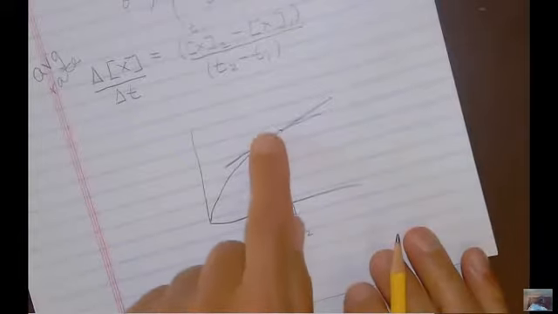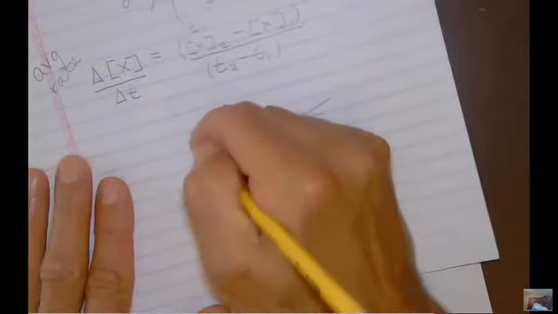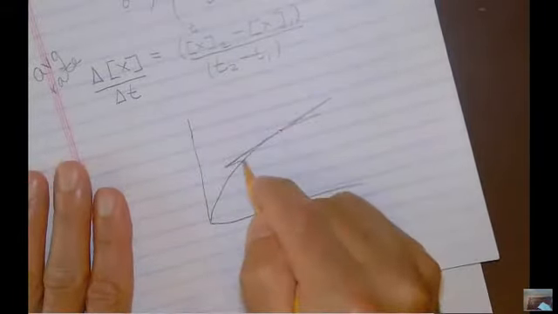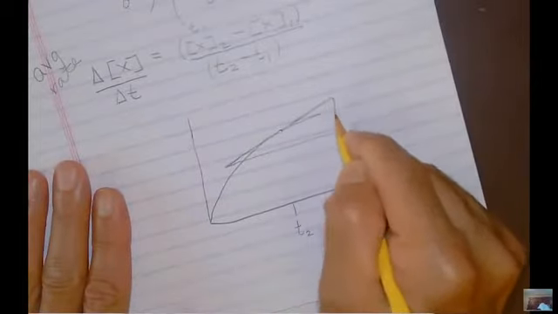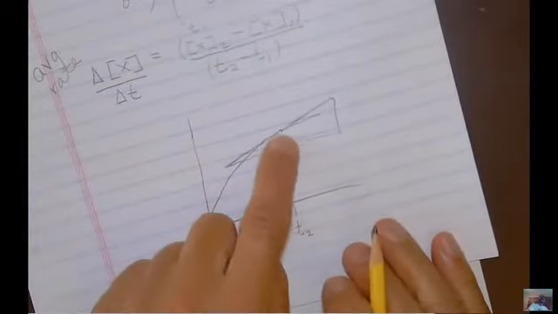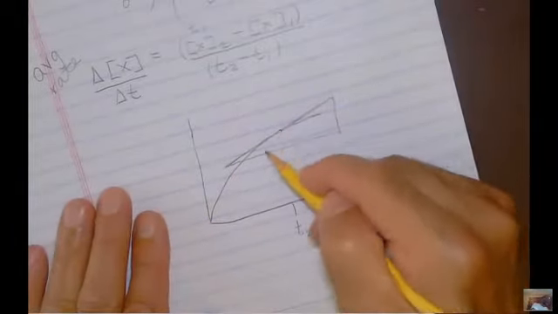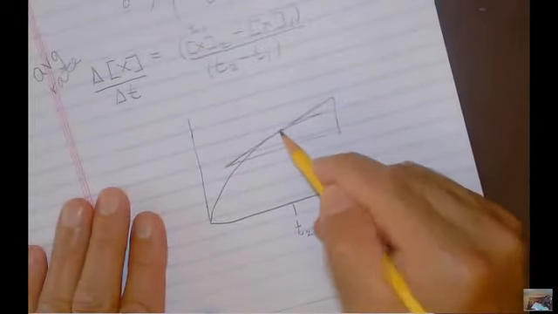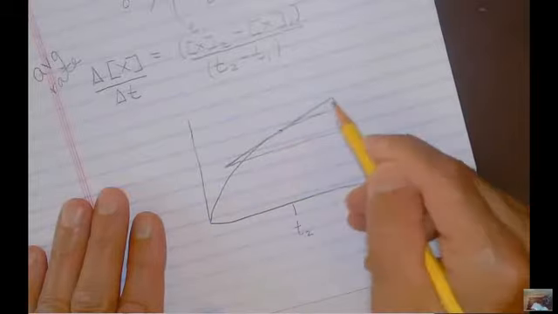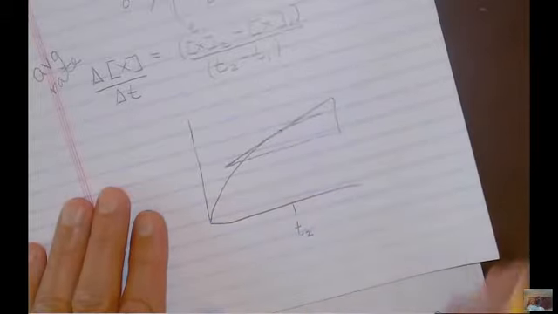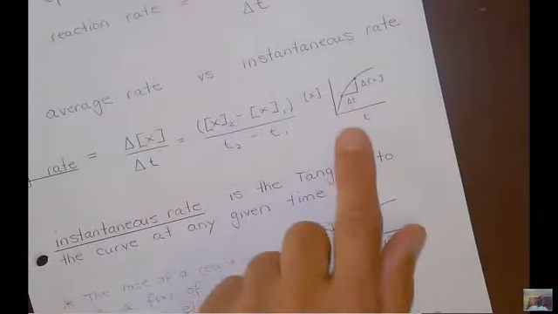So the instantaneous rate at that point, I could measure by looking at the slope of the line that's tangent at that point, because we have a curve, right? I can't really get a single slope. It's not the same throughout the whole graph because the slope is changing. So that's the difference between the two.